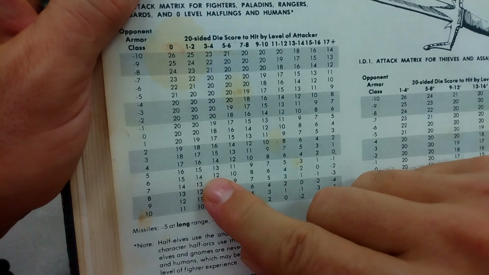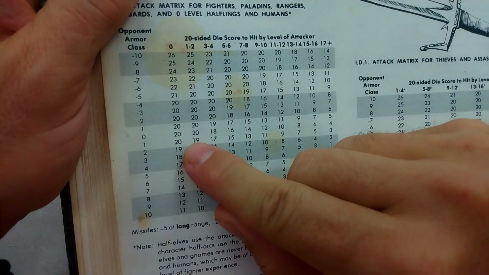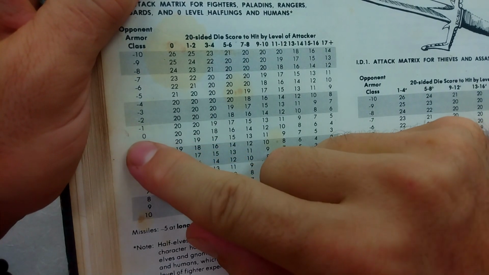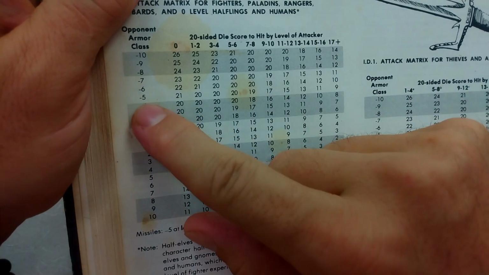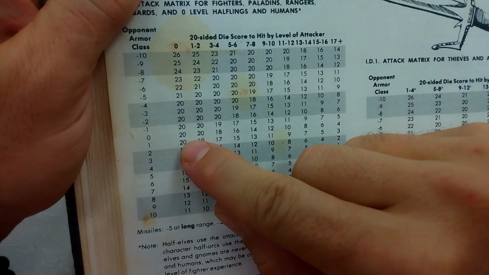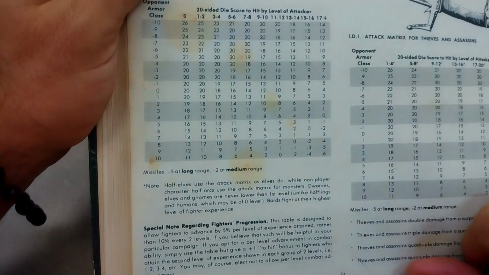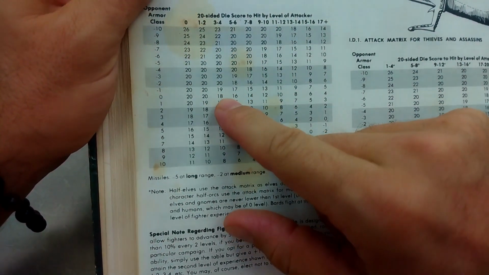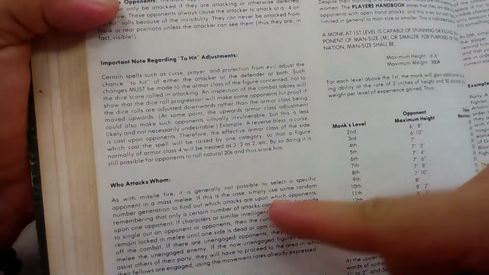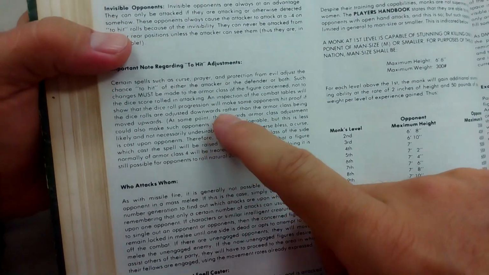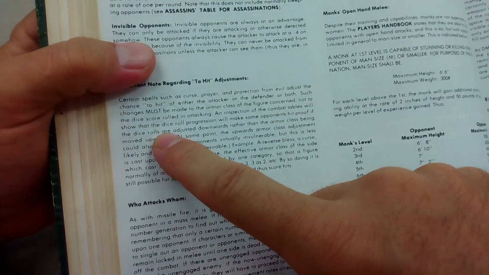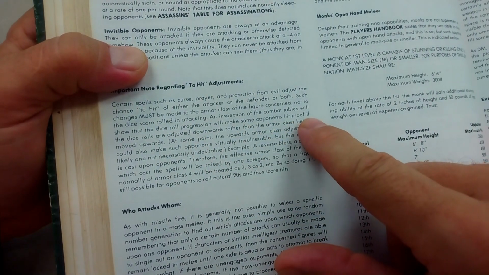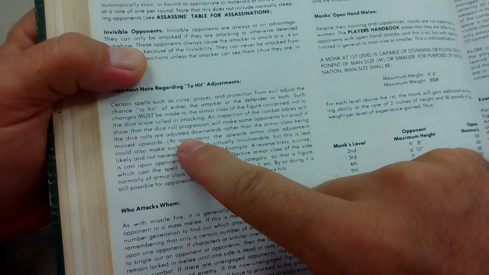And to understand why it might make a difference, we have to track up, in the case of the first level fighter, to this zone right here between a target armor class of 0 and -5. And this becomes very important. Important enough that Gary specifically calls this out in the paragraph we started with. An inspection of the combat tables, what we're doing here, will show that the dice roll progression will make some opponents hit-proof if the dice rolls are adjusted downward rather than the armor class being moved upwards.